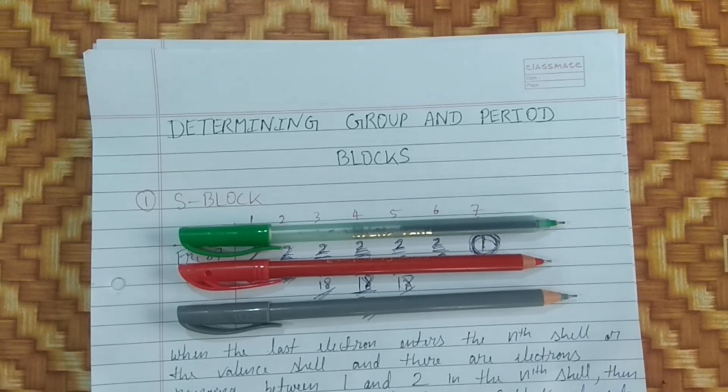I am Apur Pathak, and after watching this video, you will be able to solve a very common type of question frequently asked in competitive examinations, where they ask about the group and period of an element and the block the element belongs to. So let's get started. So first is the S block elements.